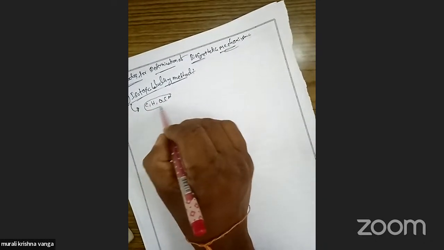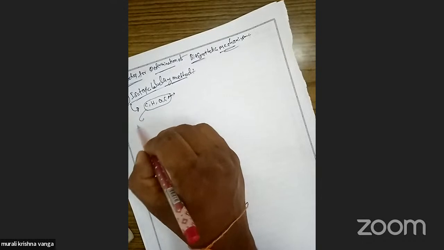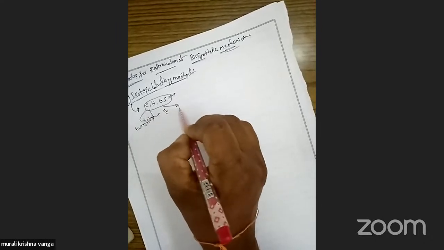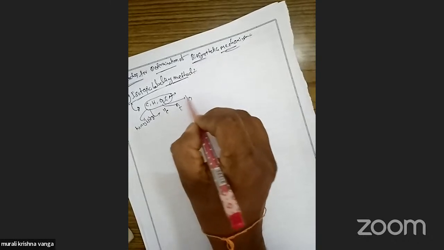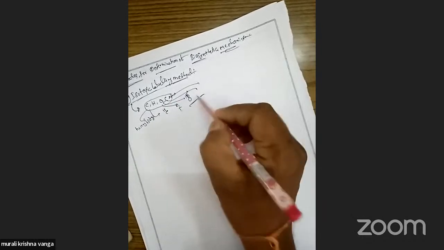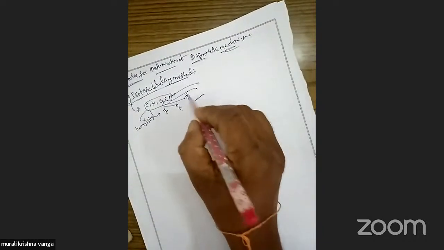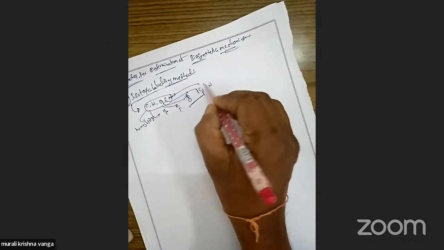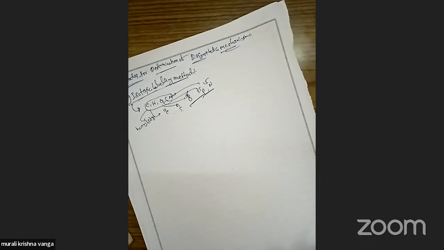Instead of normal isotopes, we take heavier isotopes: for carbon C13, for hydrogen deuterium or tritium, for oxygen O18, and also phosphorus 32, sulfur 35 and nitrogen 15 isotopes are used. Based on these, we can identify the biosynthetic mechanism. So that is important.